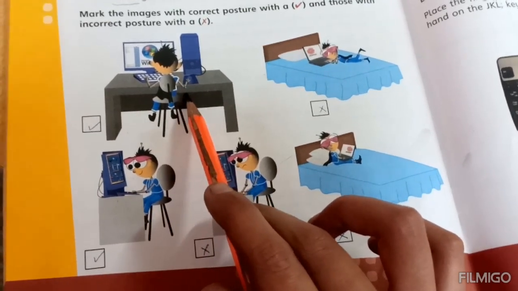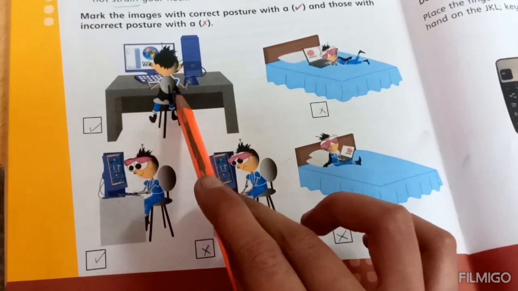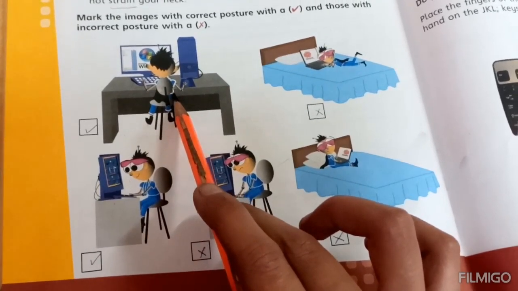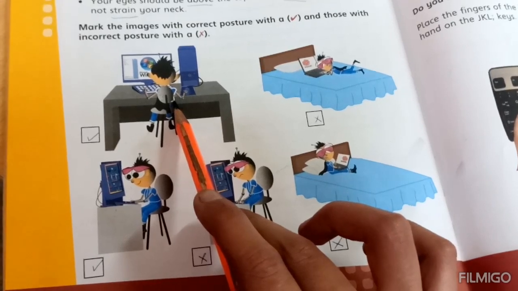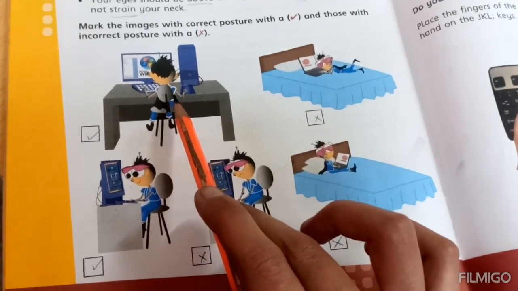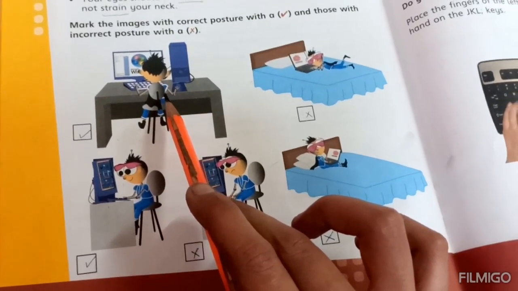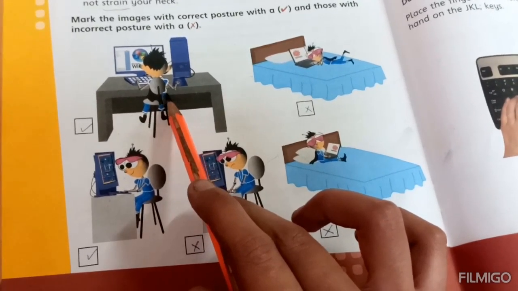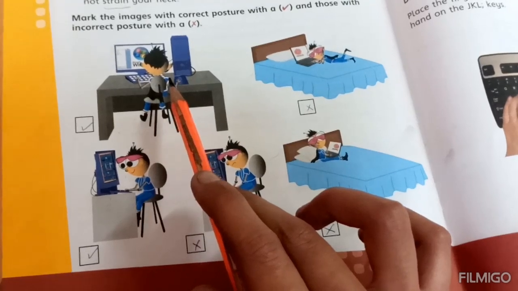Very good. And the monitor is in the center. Yes, very good. And the computer is placed on the table, in the center of the table.